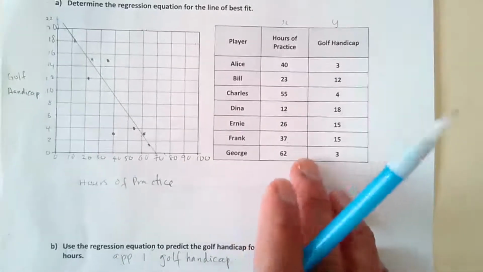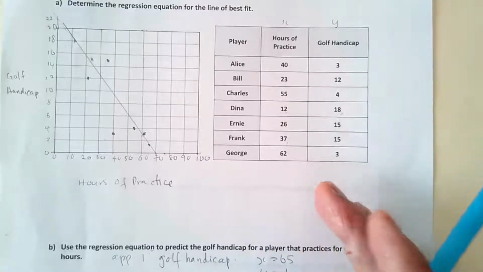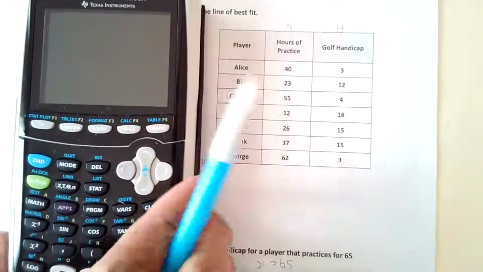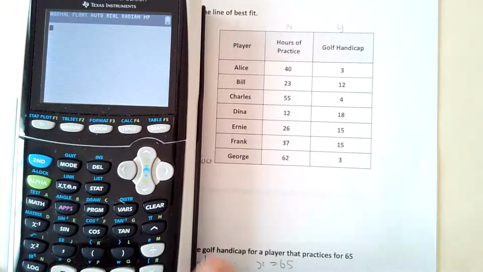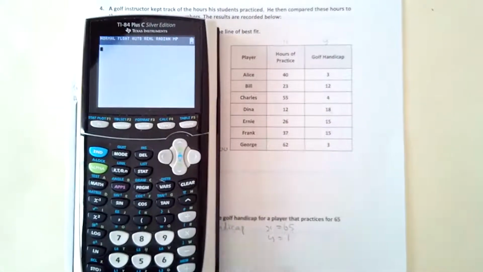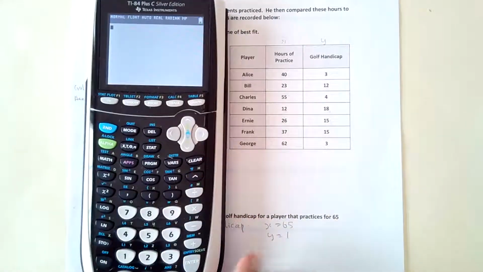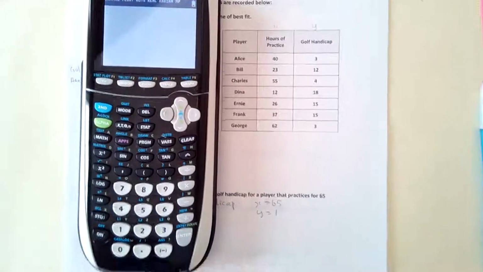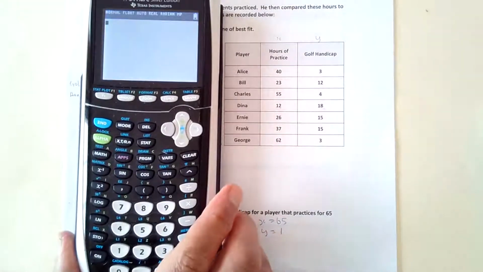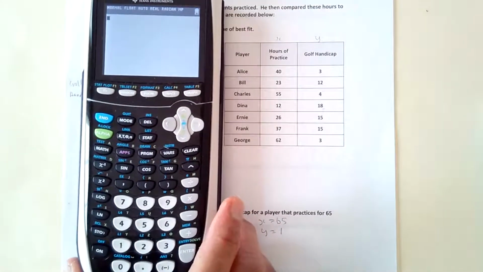So let's go to our graphing calculator, and we are going to duplicate what we just did here. I'll put my calculator on. I'll have to zoom out a little bit so you can see all of the keypad I'll be using.